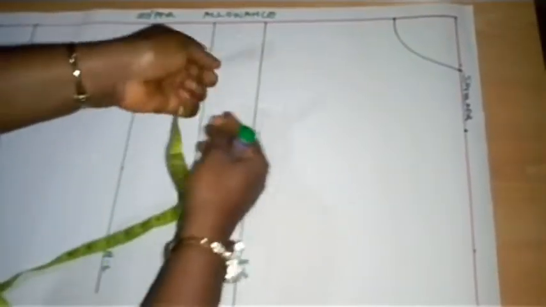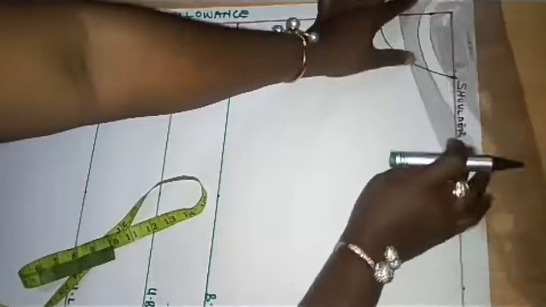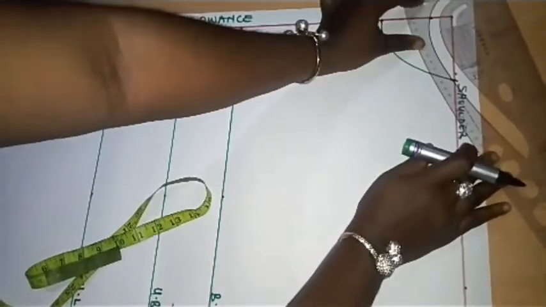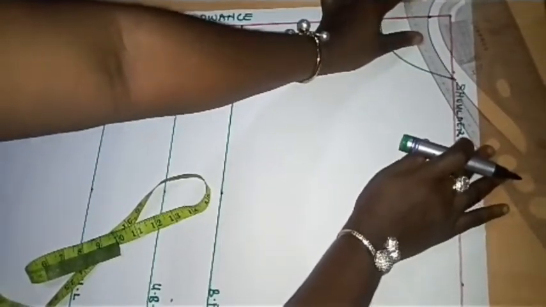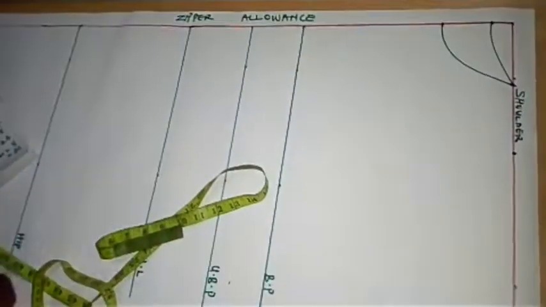So I'm going to create my back neckline, and I'm using 1 inch for my back neckline, and I'll be connecting with my ruler. You can see how I'm connecting it. Remember, the width is the same, but the depth is different. This is the back neckline and this is the front neckline.